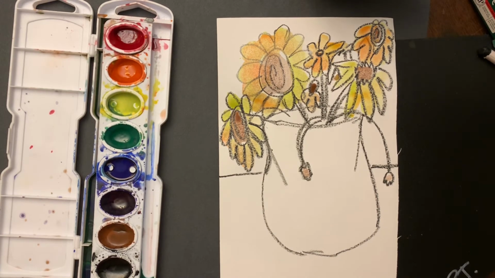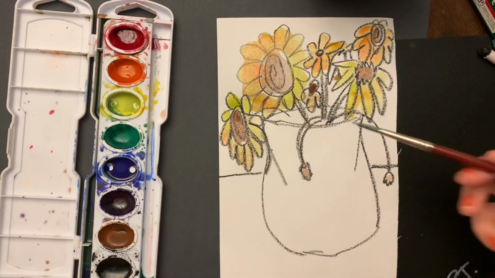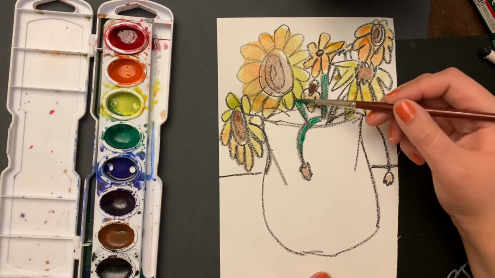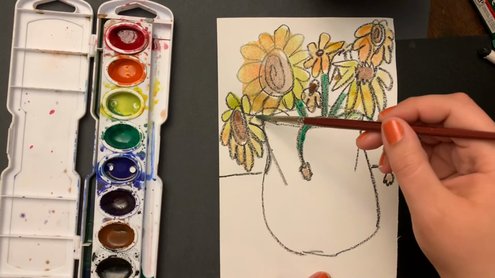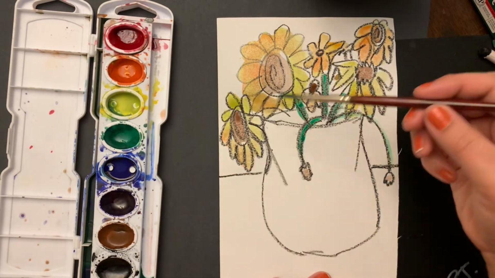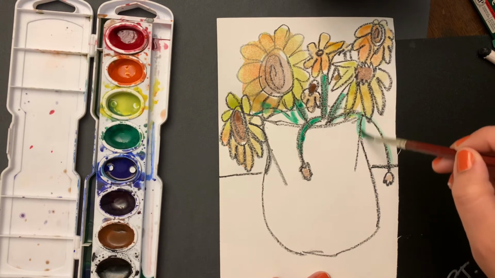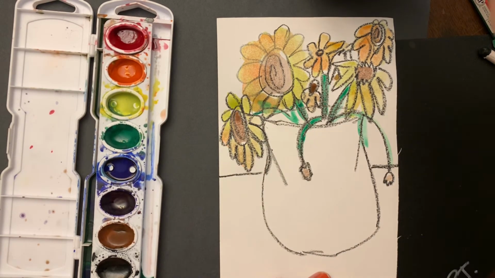Alright, so all I'm going to do next is paint my leaves. Not my leaves, my stems. I'm going to paint them green. Give some petals. It's okay if I didn't draw them in. Kind of color that in. And the rest really just have a choice for how we want ours to look.